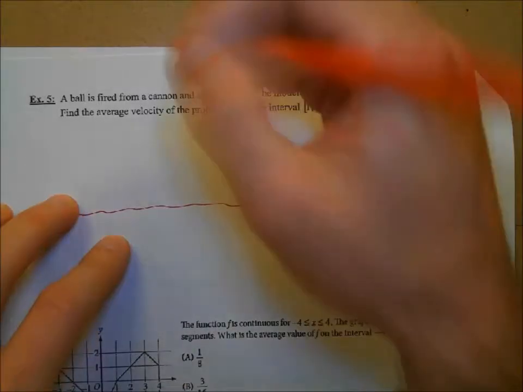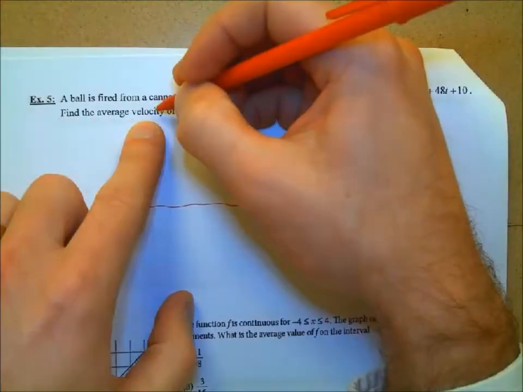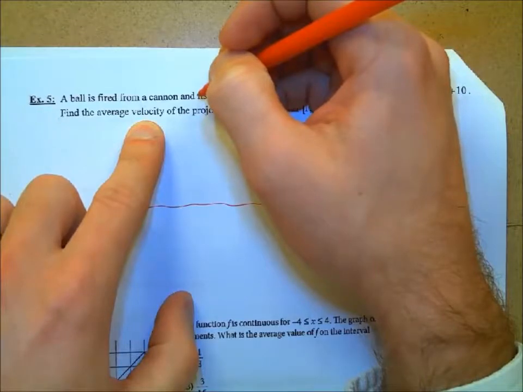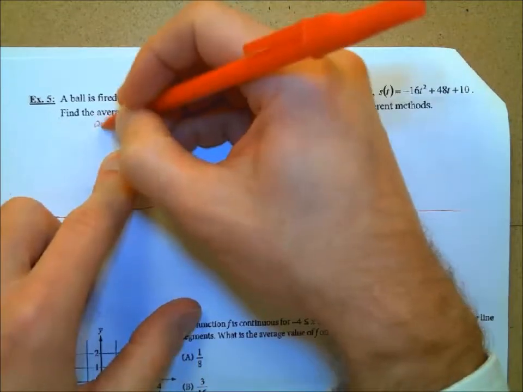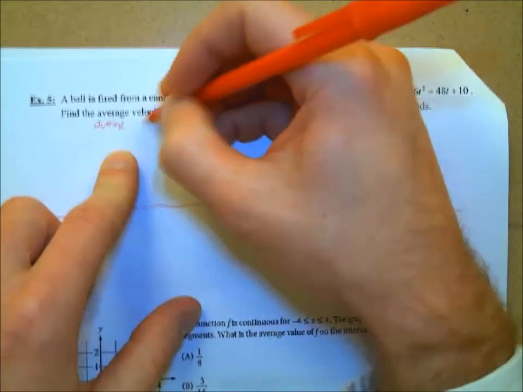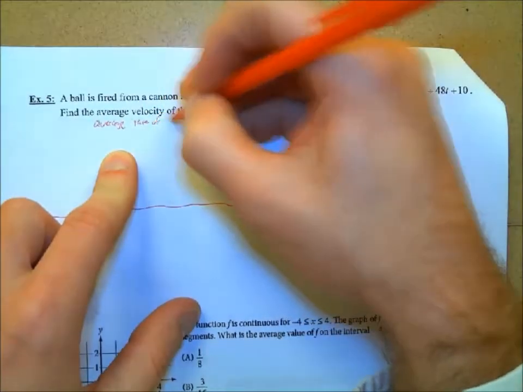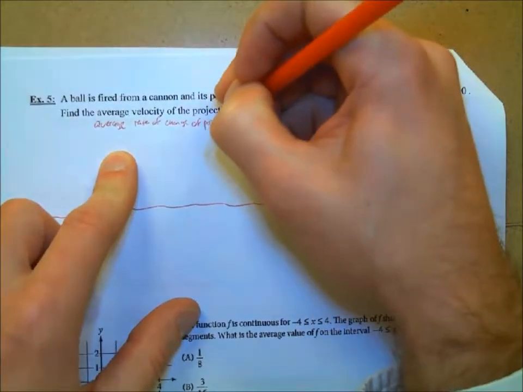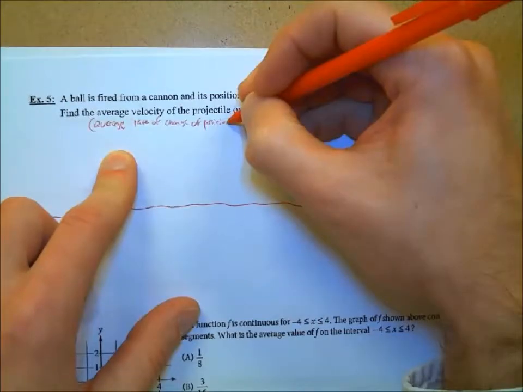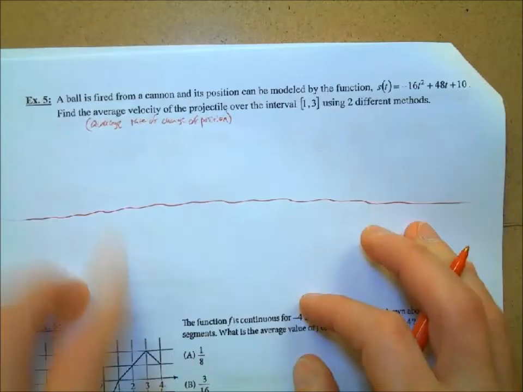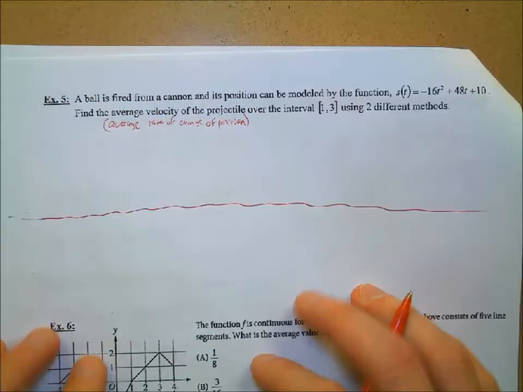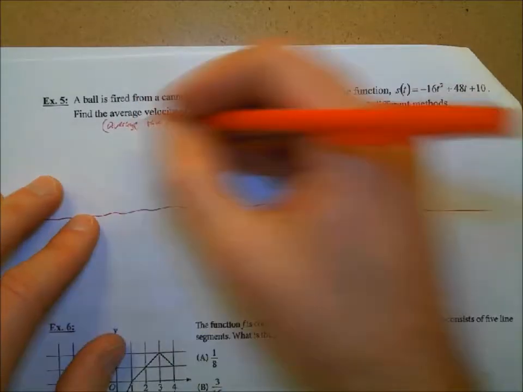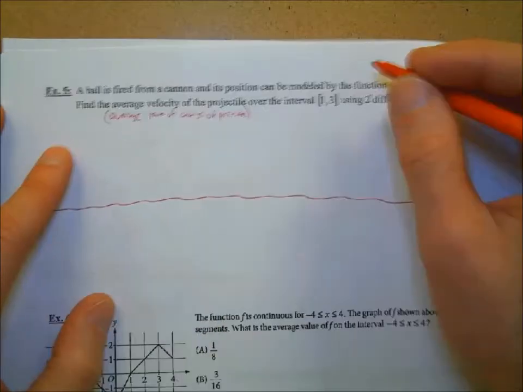If we want to find the average velocity, what is the velocity again? It is the rate of change of the position. So we could say average rate of change of position here, instead of velocity. So if we want to find the average velocity and we're given the position, we're going to use the average rate of change formula.